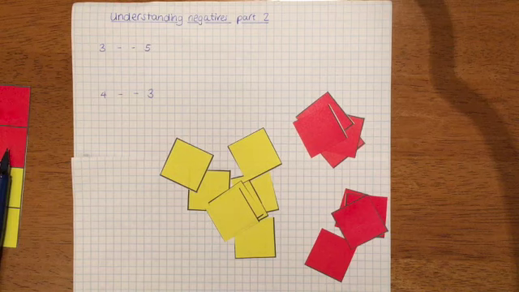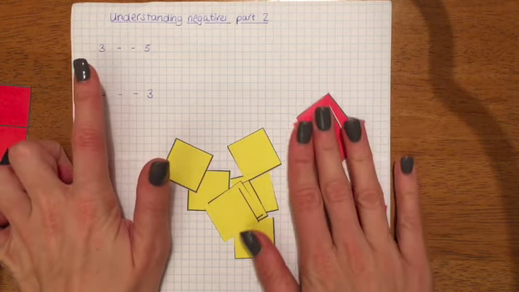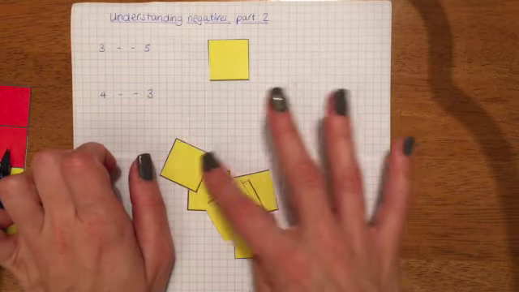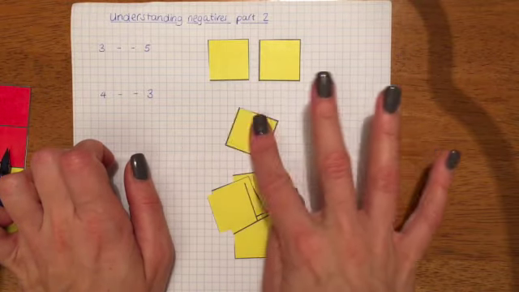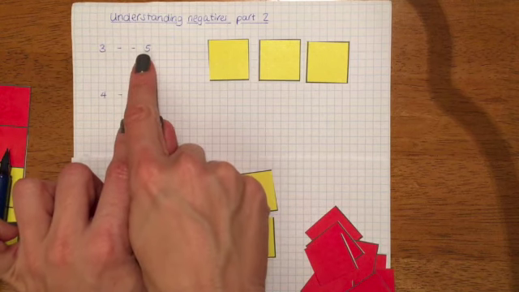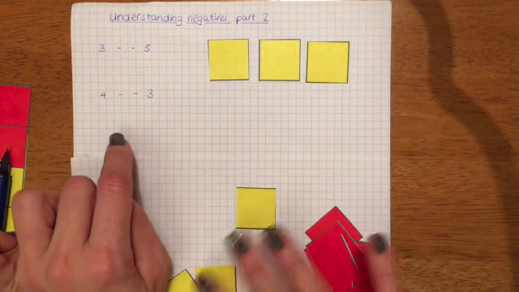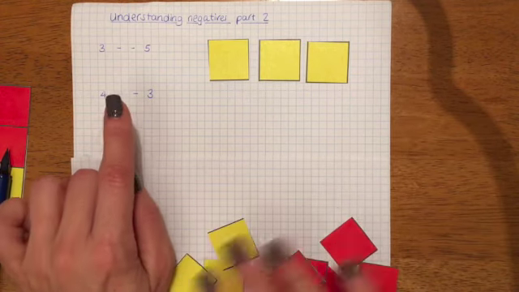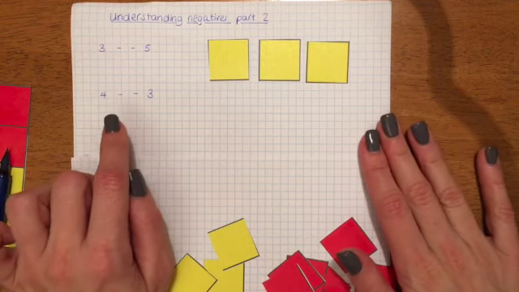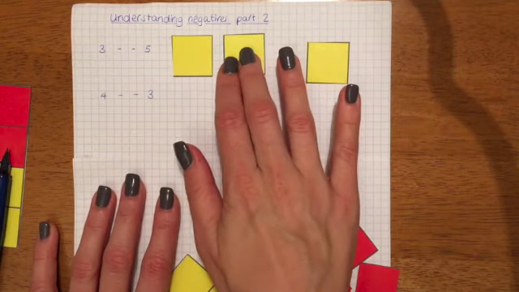So I'm going to show you how to do this, and then I'm going to give you some questions to do, and we're going to see if we can come up with the theory ourselves. So I'm starting off with 3 positives. I start off with my 3 yellows, and I need to take away 5 negatives. Now, I don't have 5 negatives here, so this is where my problem lies. I don't have any negatives to take away, so I need to put some negatives in here so that I can take the negatives away.